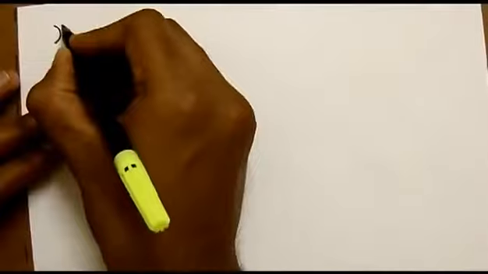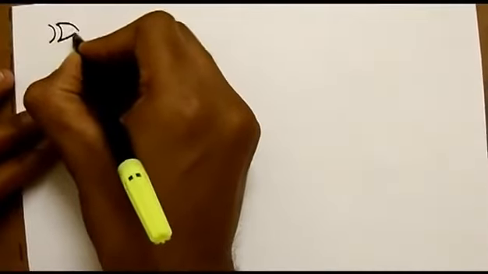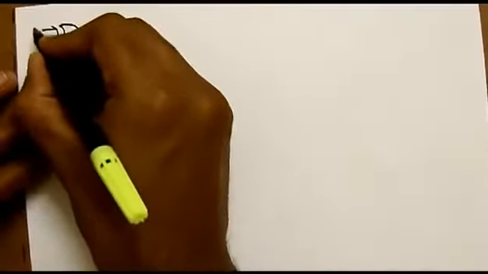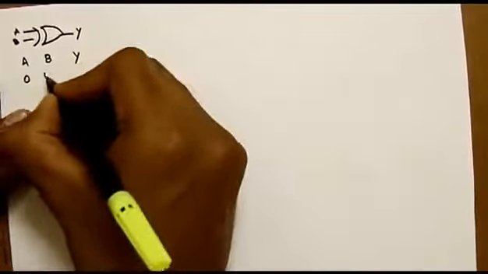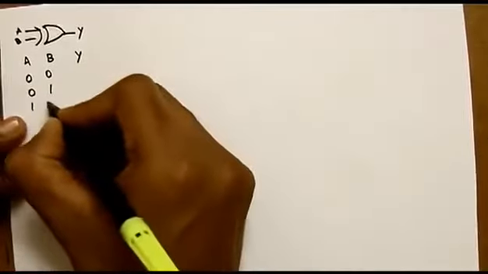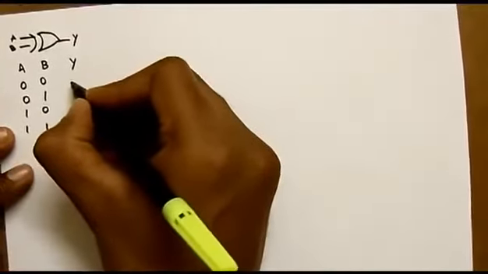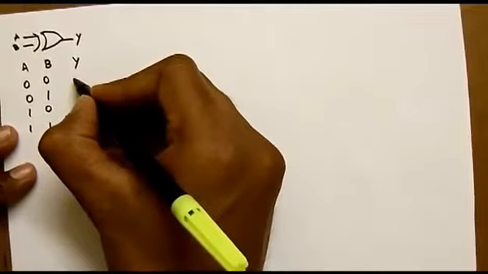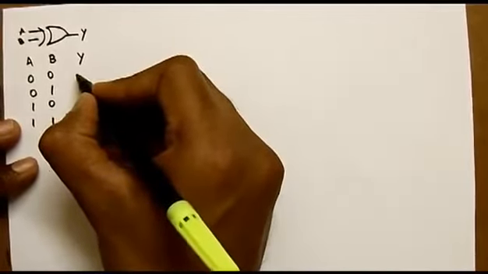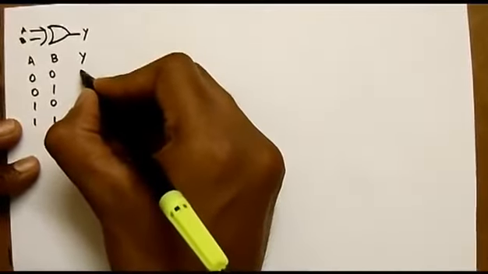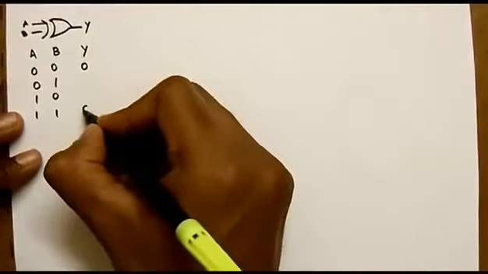This is a basic XOR gate symbol. If A and B are its inputs, the XOR gate truth table is like this. If both the inputs are same, then the output of the XOR gate will be 0.